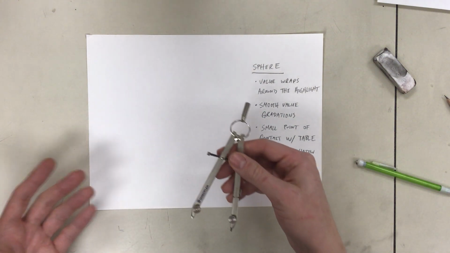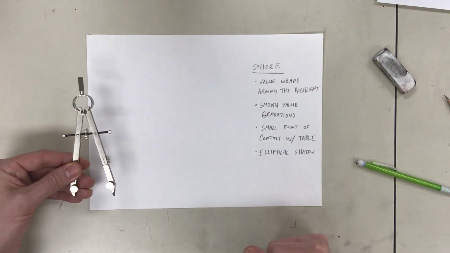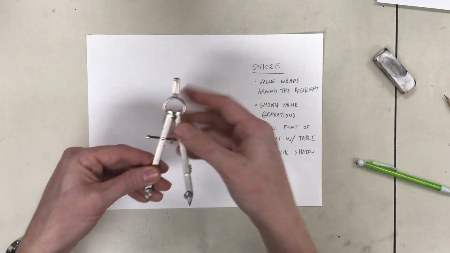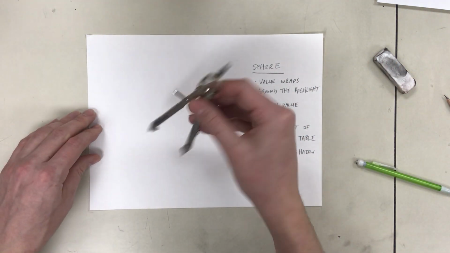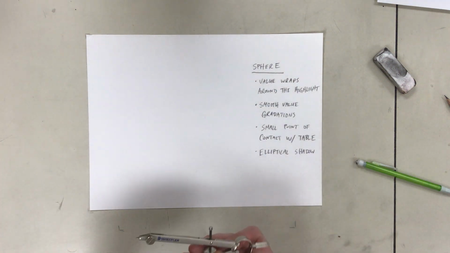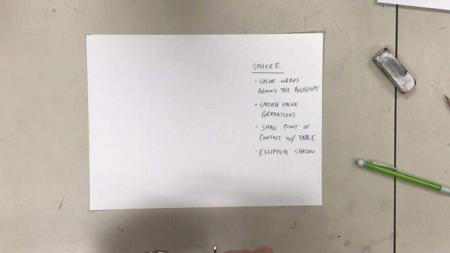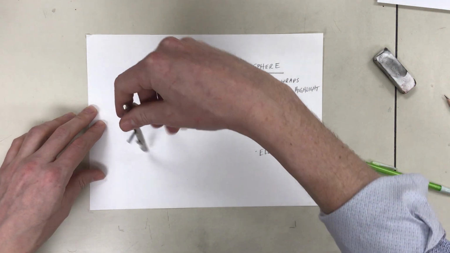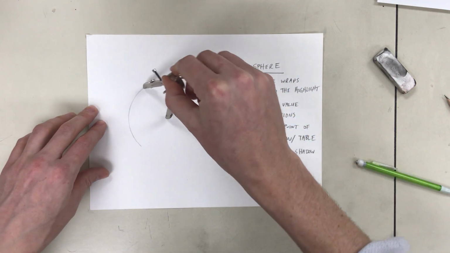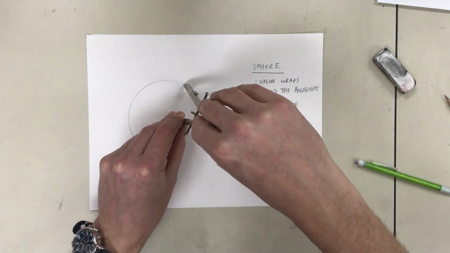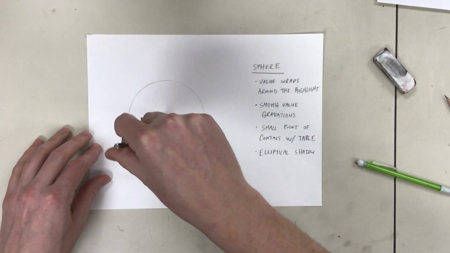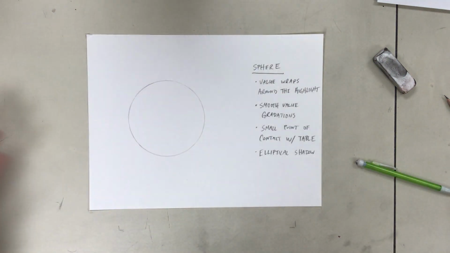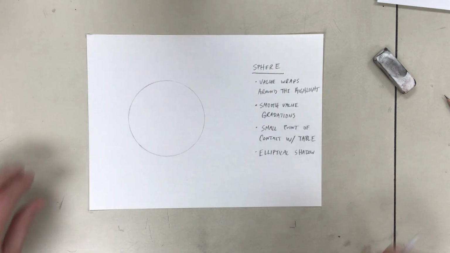Now, I have a drawing tool to help me make a perfect circle because I can't draw a perfect circle, and I don't expect you to. So I have a compass here. If you have something at home, that could work. A roll of tape, a cup or a small bowl or something like that, this would work just fine. So I'm going to use the compass here to assist and make a circle. Now this circle is two-dimensional. We're about to add the shading to make it three-dimensional.